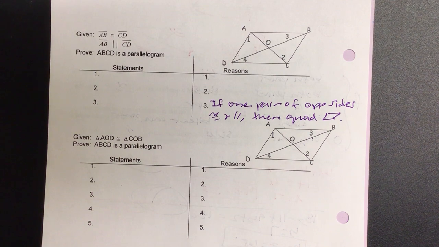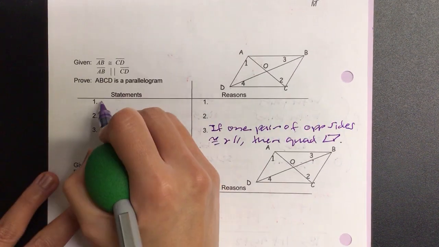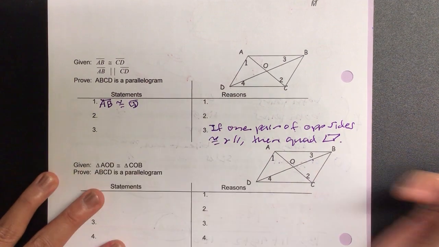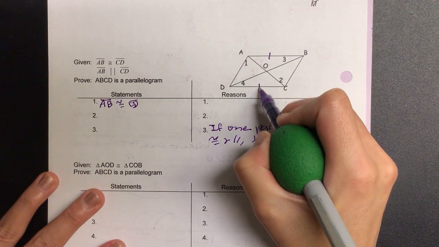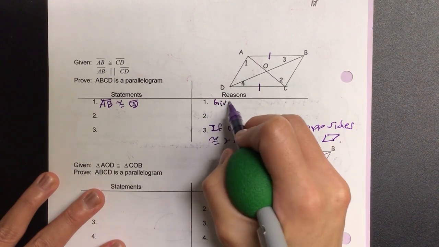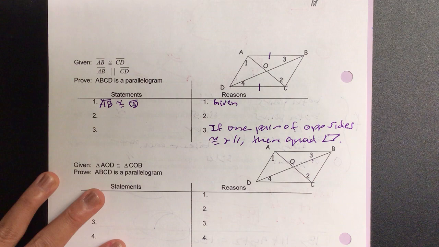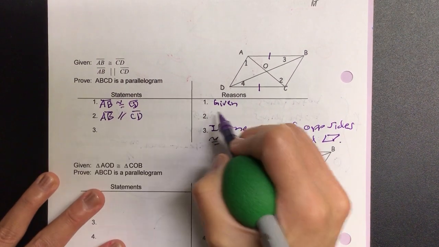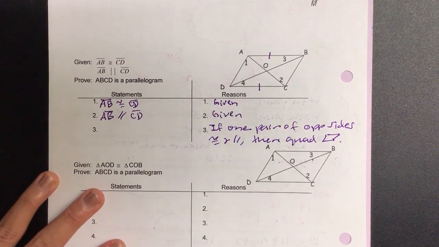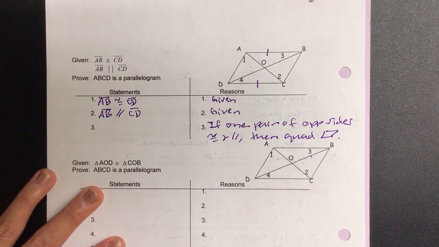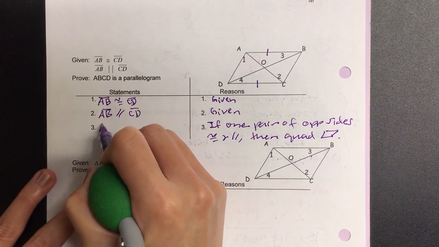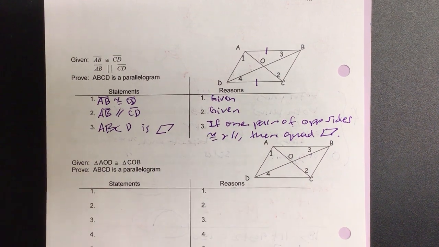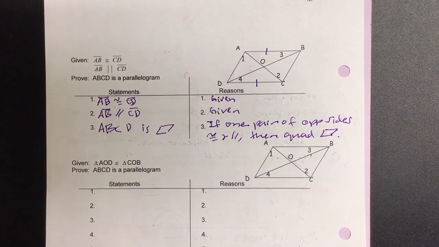Okay, how many givens are there? 2. So we know AB is congruent to CD. And let's also notate AB is congruent to CD by the given. Are those two also congruent by the given? Yep, given. So now we can say the quadrilateral ABCD is a parallelogram. Because I know we have one pair that is congruent and parallel.